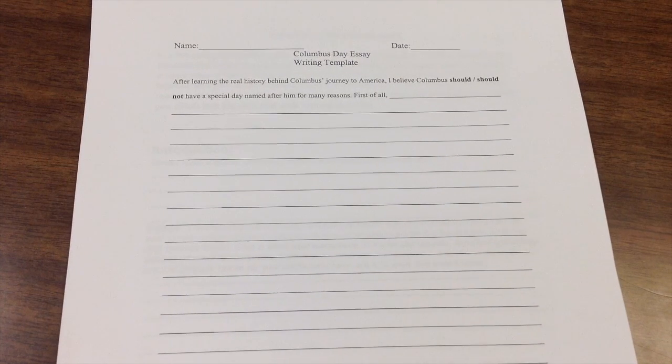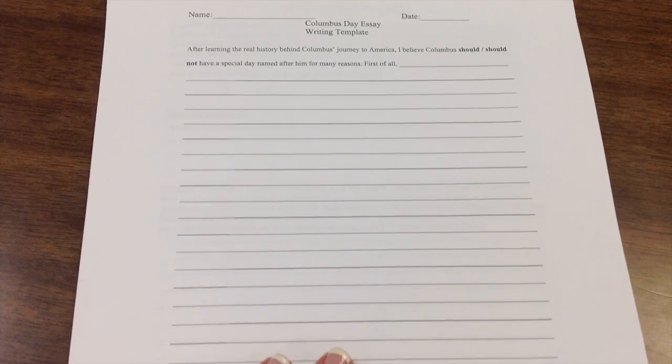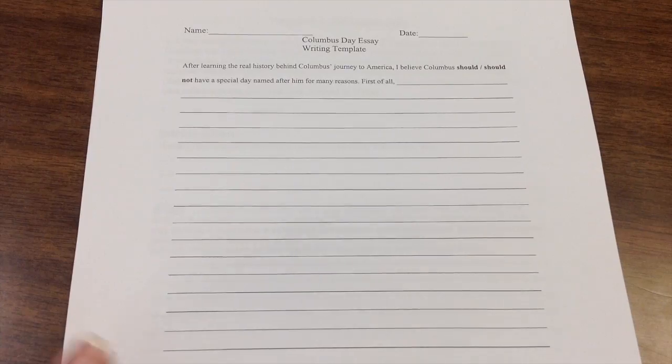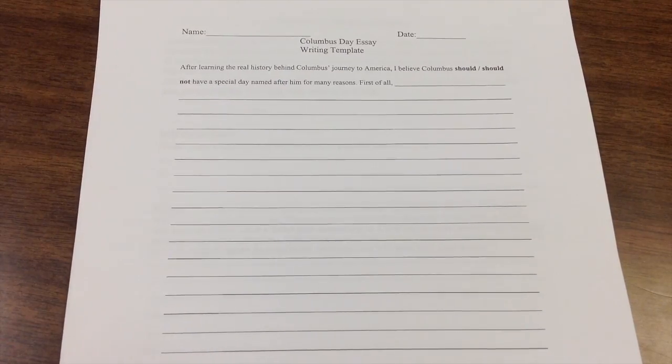This would be another example of what we might do for a student towards the end of the school year, or a student that's pretty strong but just needs a little bit of help with those topic sentences. This would be an example of a Columbus Day essay for social studies where we're just providing the topic sentence, and then the students have to provide the rest of it themselves. So this would be towards the end of the year for most students after they've had a lot of scaffolding and support.